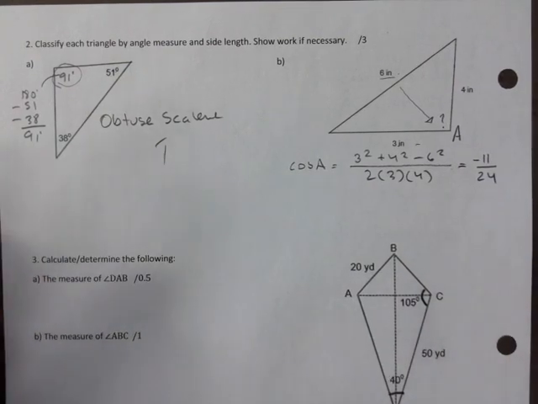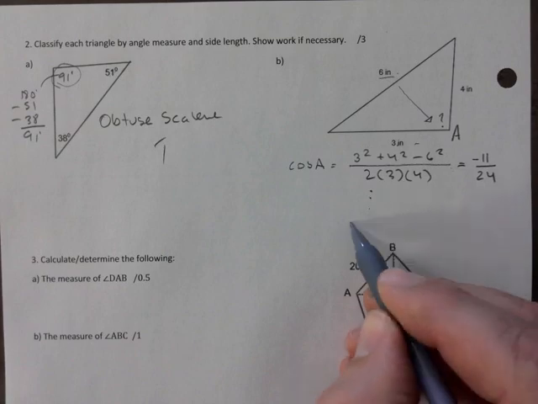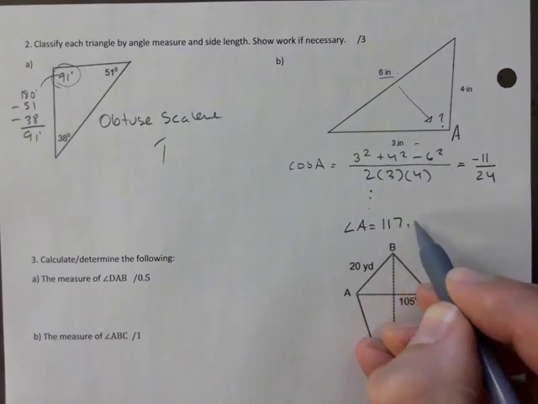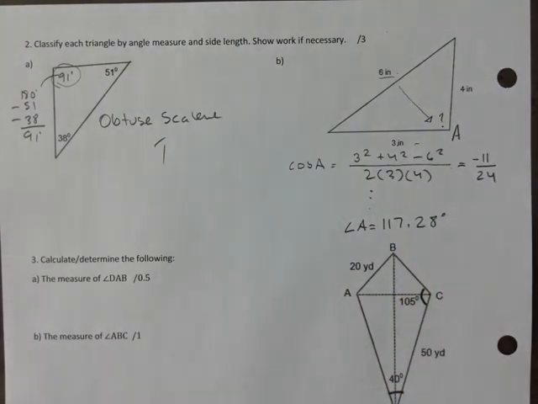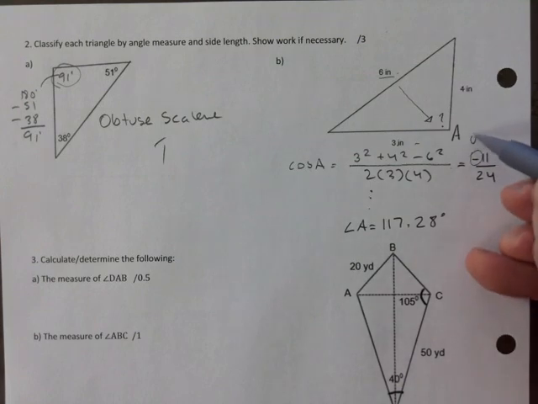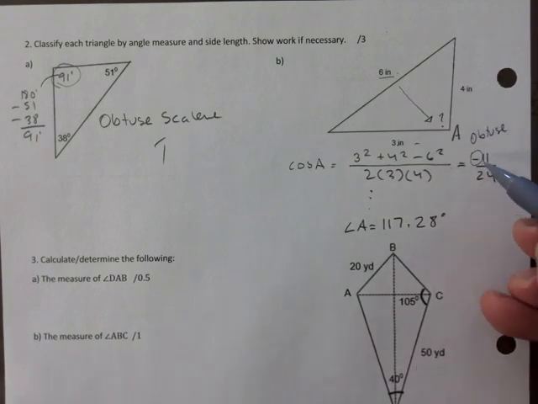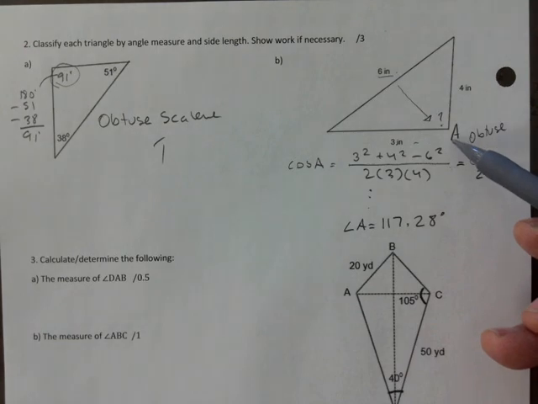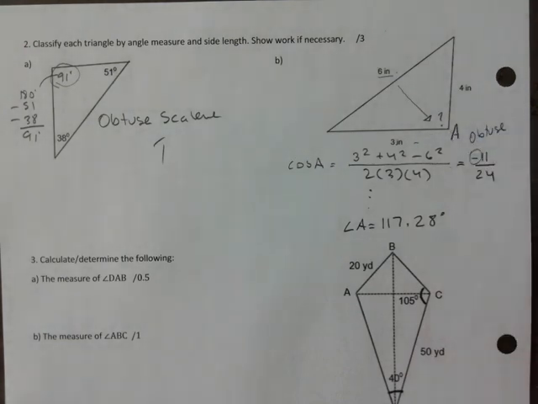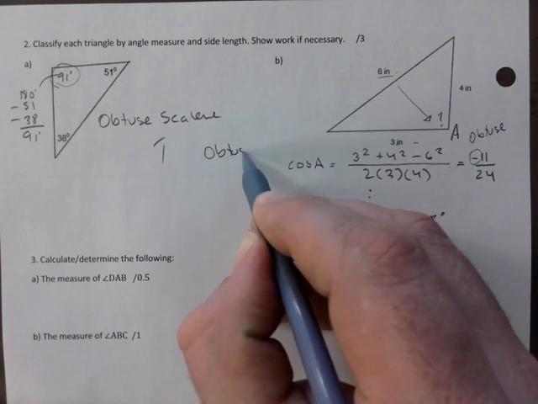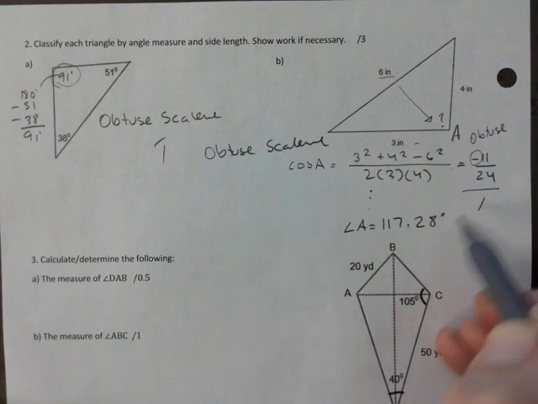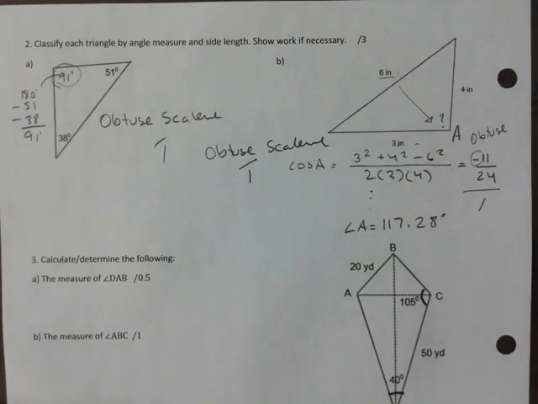You can stop there because I'm not asking you for the angle. If you do the work and you want to make sure you got it right, that's 117.28. So if you did do the work, it doesn't hurt. But at this point, you say it's obtuse. If this had been 0, then we know this is a right angle. If this had been positive, we know this is an acute angle. The largest angle is obtuse, so the whole thing is obtuse. So obtuse, scalene. There we go. So 1 mark for showing a little bit of work, and another mark for naming it.